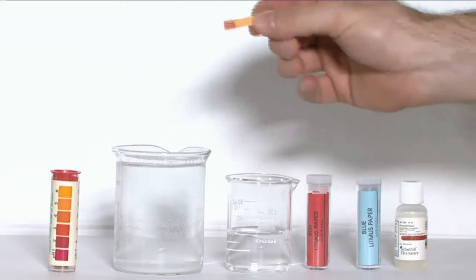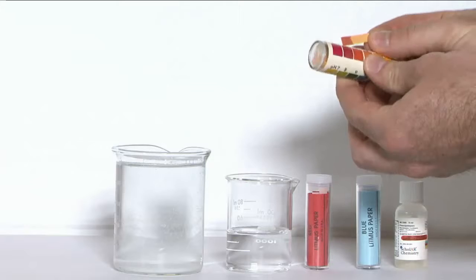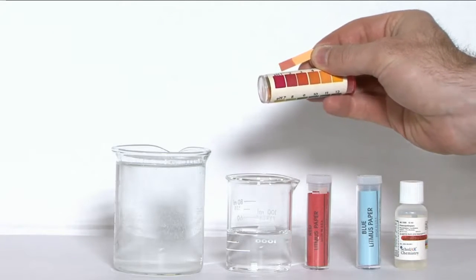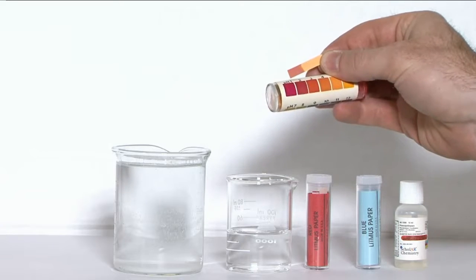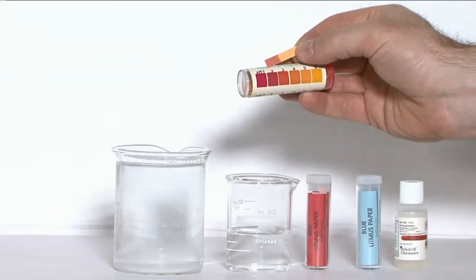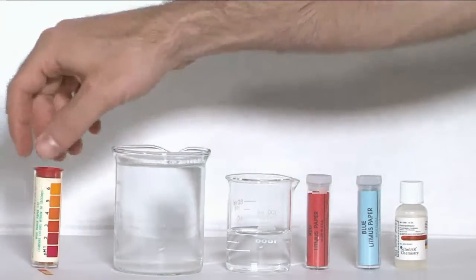So I give it a second, and then if I want to know what pH it is, what I do is I just compare it to the scale here. And I see it's looking like about a 2 on that pH scale. So, no, that's not perfectly clear for you guys.